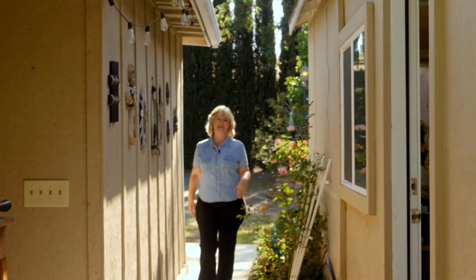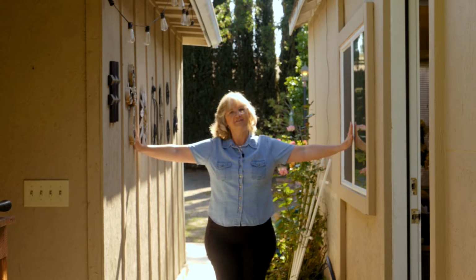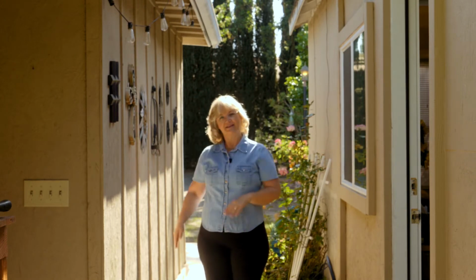One of my favorite places on my property is my little breezeway. It's right between my house and my shed, and it's about 5 feet across. The light just comes down in a little sliver, and all my plants love it in here.